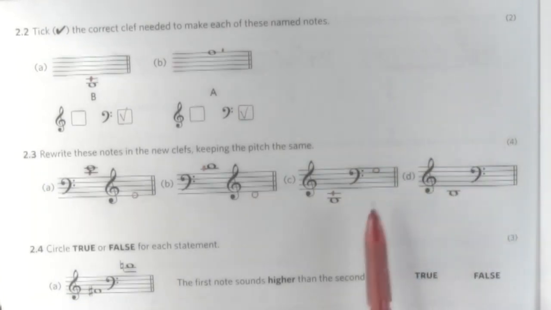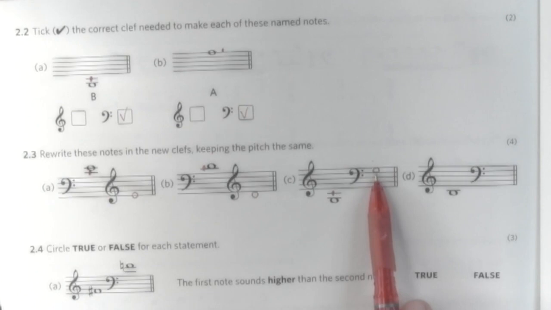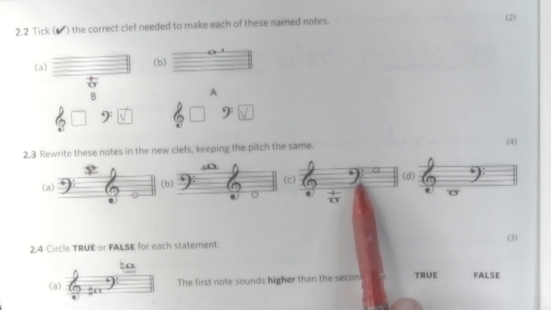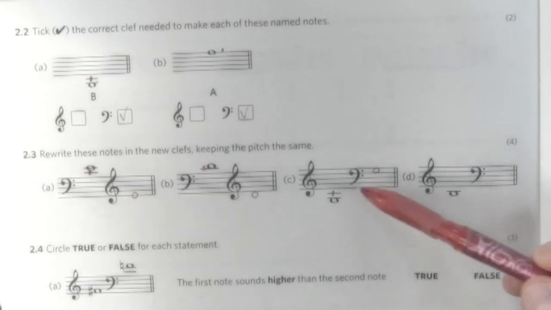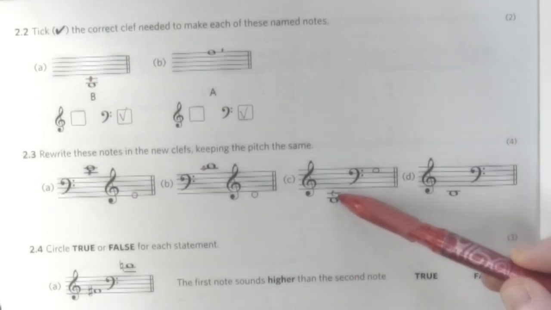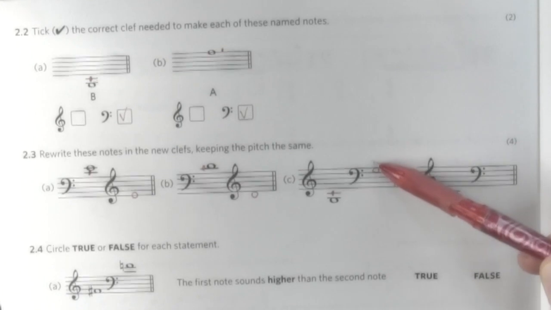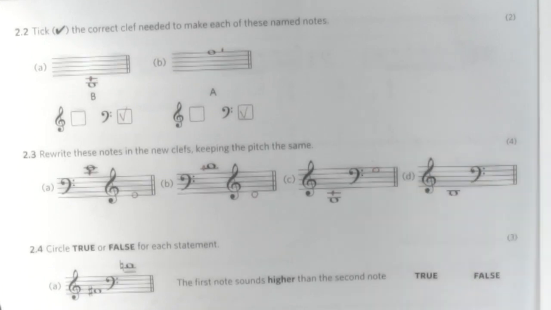Another way of doing this is, because you know that the fa is here, F is here because this is the F clef, it's just one above. But we would still need to check if we are below or above middle C, and middle C is up here in the bass clef. I hope this is clear, let me know if not.